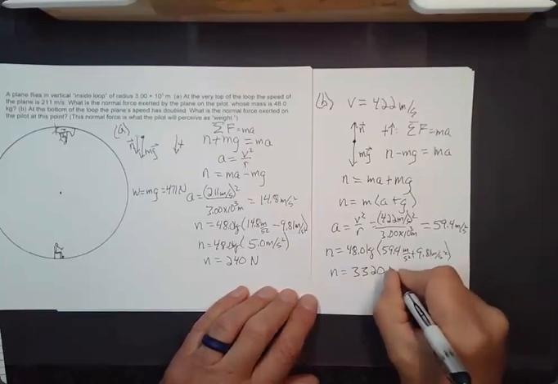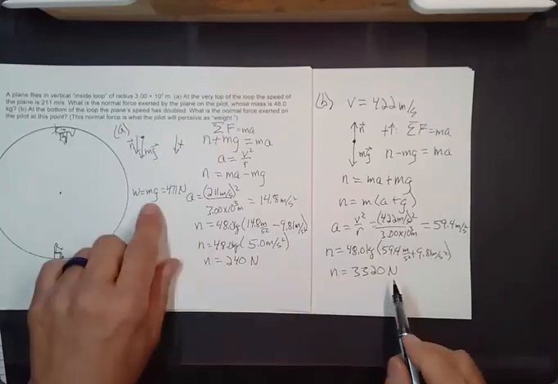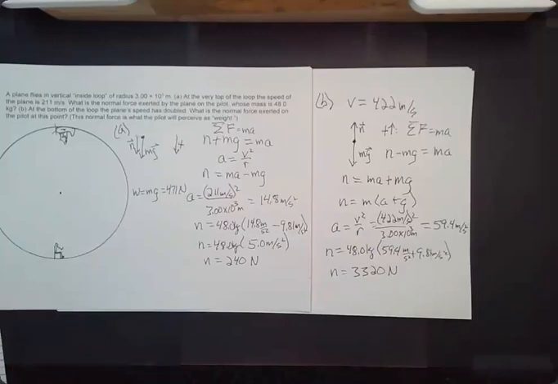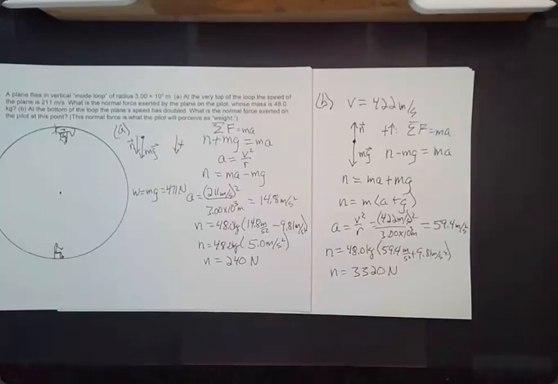So newtons, which if I divide that by the pilot's weight, okay, this is about 7 times the pilot's weight. And so they're going to feel, every part of them is going to feel 7 times as heavy, including their arms. It'll be hard to hold their arms up at the bottom of that loop. So kind of challenging.